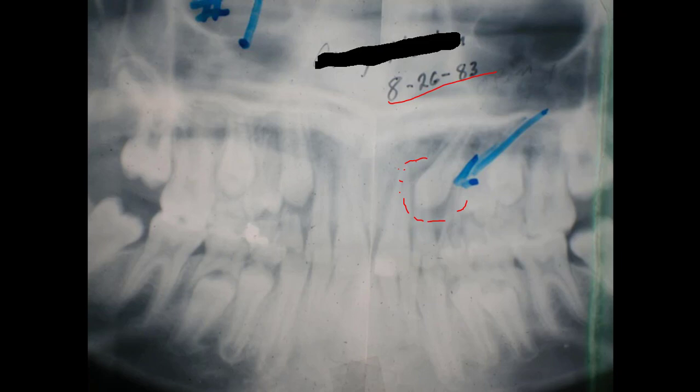On the left side, where it was coming into the outside, the thing apparently broke through a little bit, and there's a fairly small follicle around that tooth, but the one on the right is much larger, and I can erase that, you can see it a little bit better.